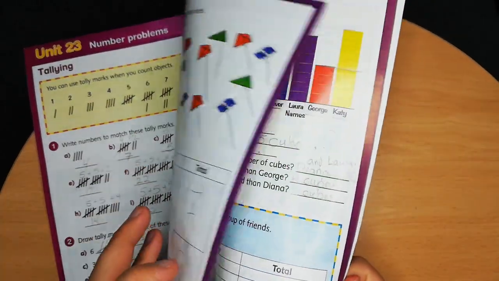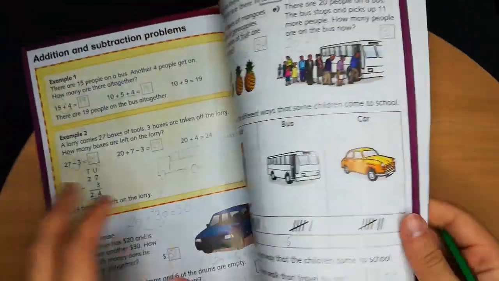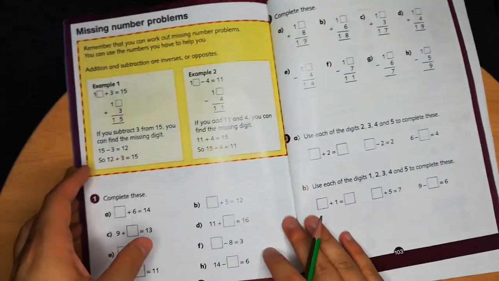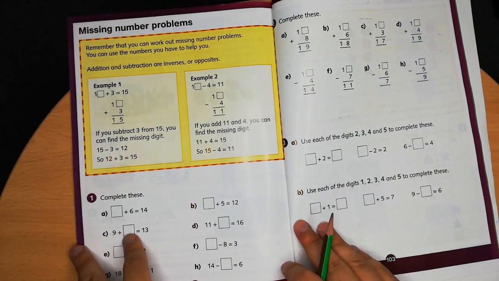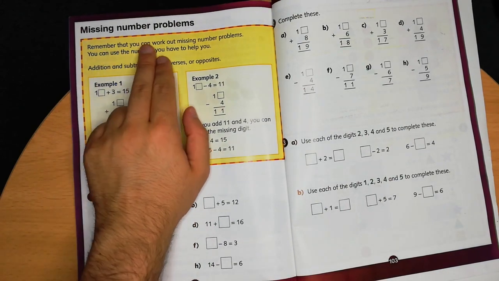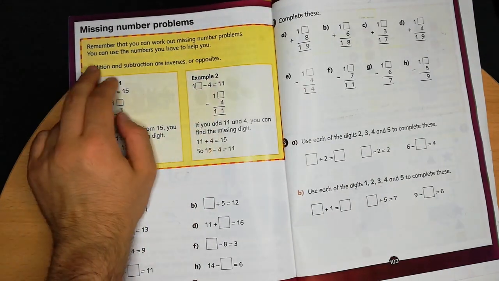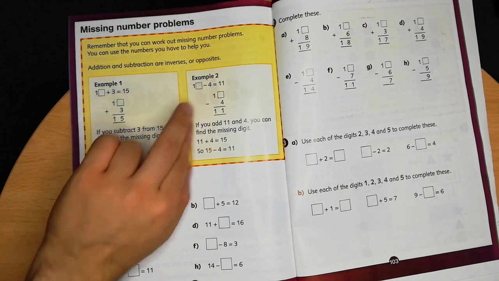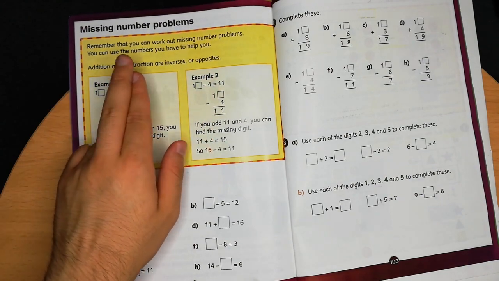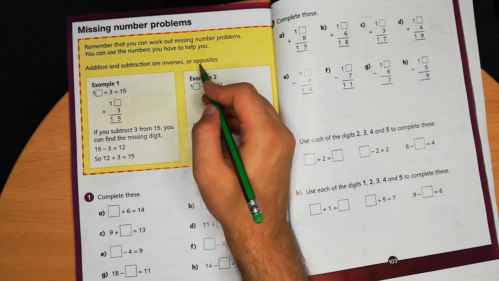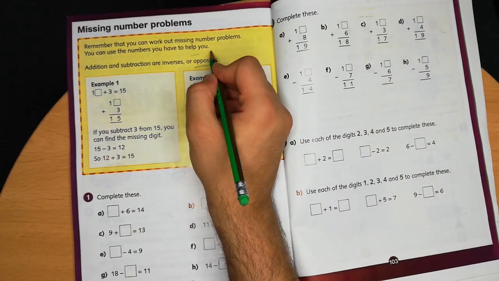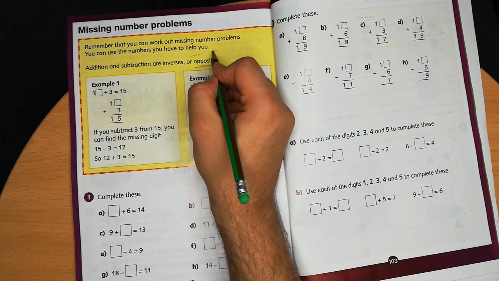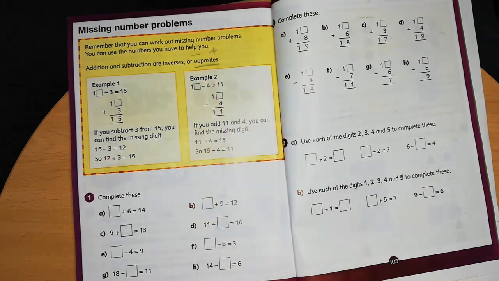So let's take a look here. Where is it? Okay, page 102. In page 102, remember that you can work out missing number problems. You can use numbers you have to help you. Addition and subtraction are inverses or opposites, like I said. So subtraction is the opposite of addition.